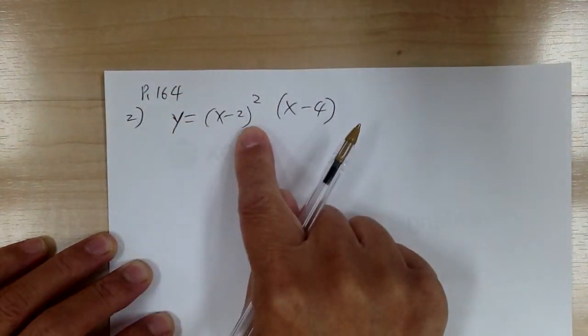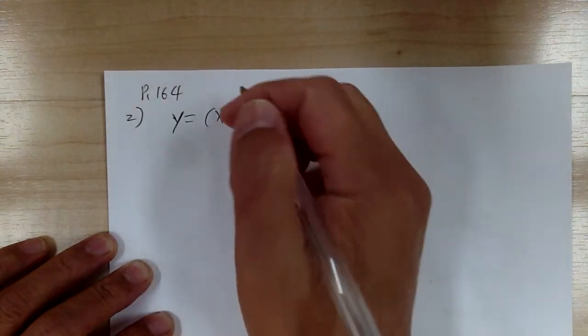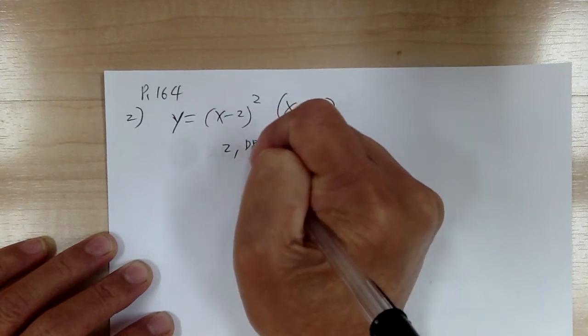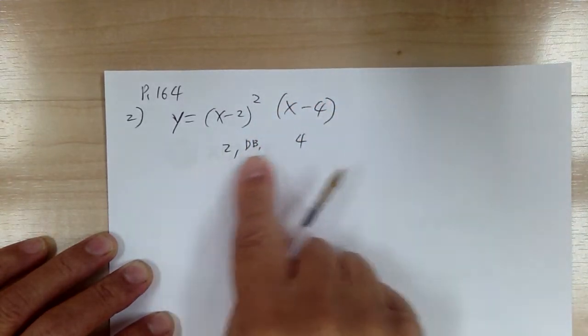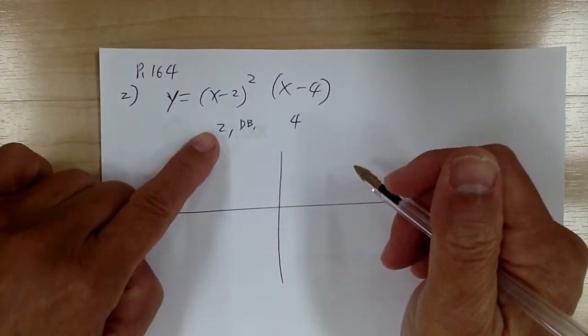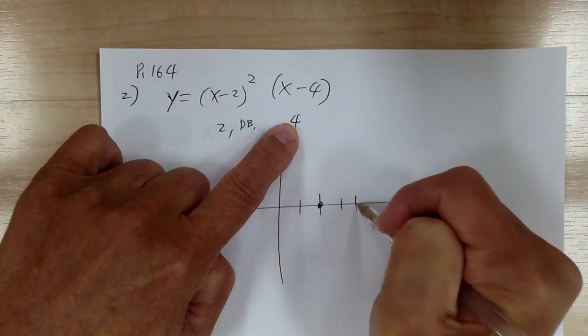First we need to find the critical points. From here, you get x equals 2, and this is a double, and you get x equals 4. So this is your critical value. As you sketch, 2 is this point over here, and 4.